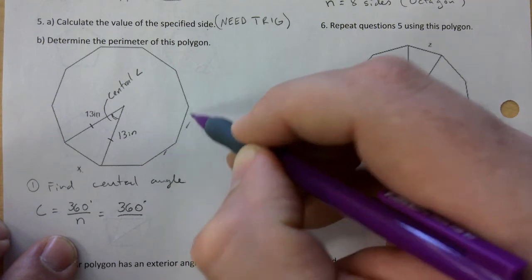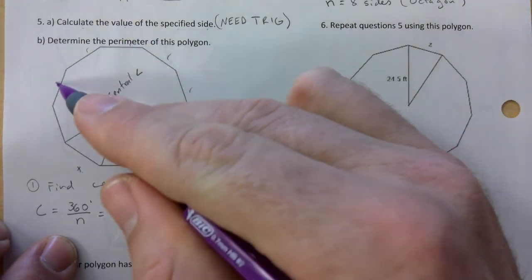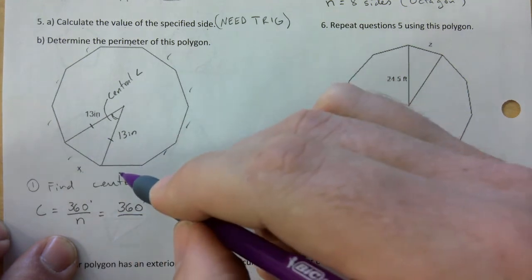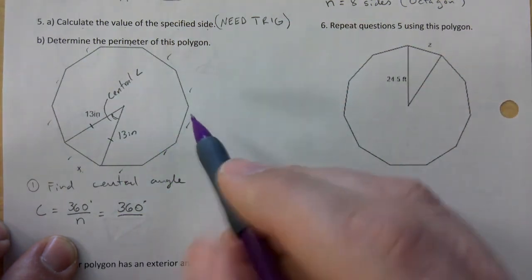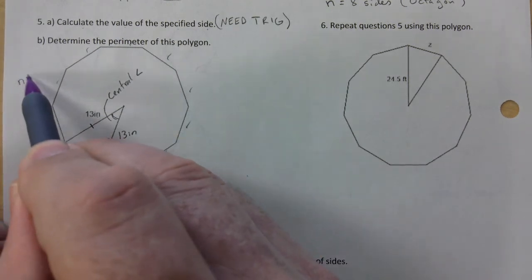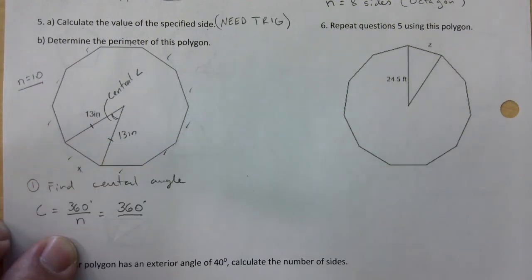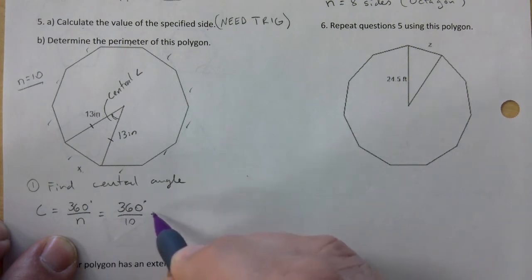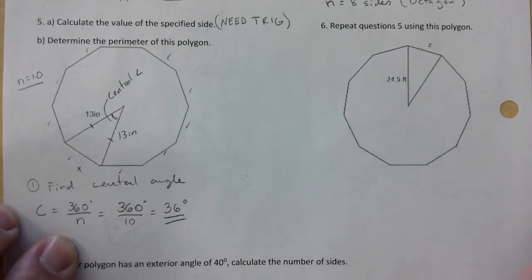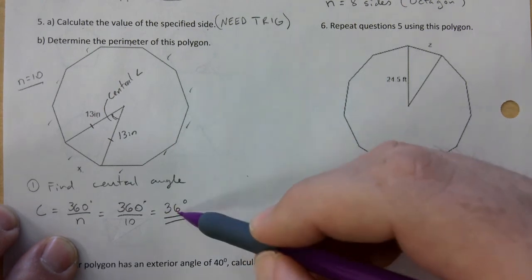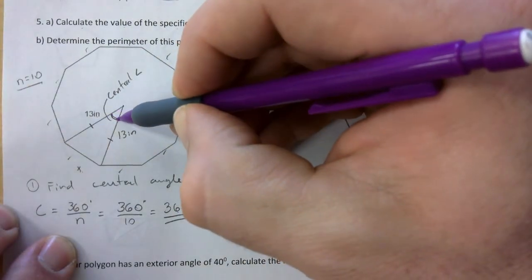So 1, 2, 3, 4, 5, 6, 7, 8, 9, 10, decagon, right? So I'll make a note here on the side, n is equal to 10. So you divide it by 10. So that's 36 degrees. So we now know that this here is 36 degrees.